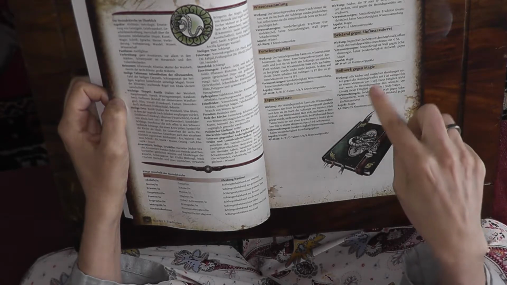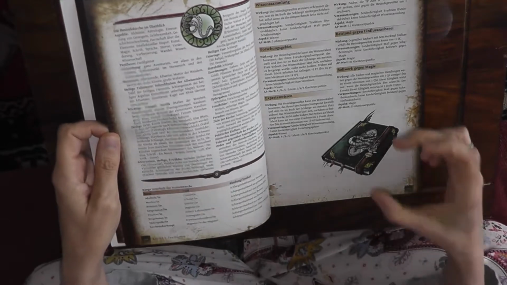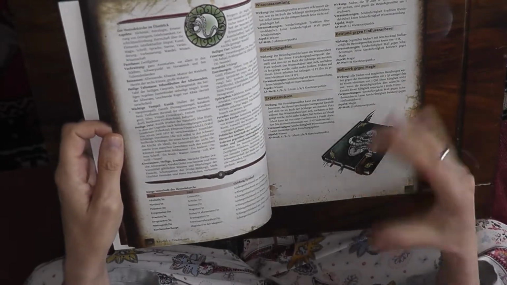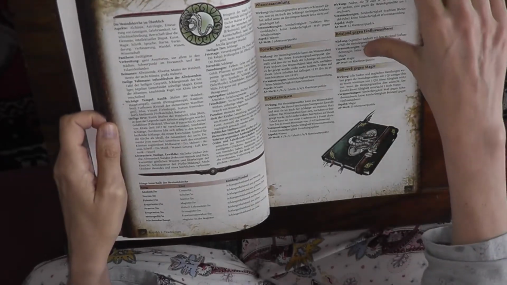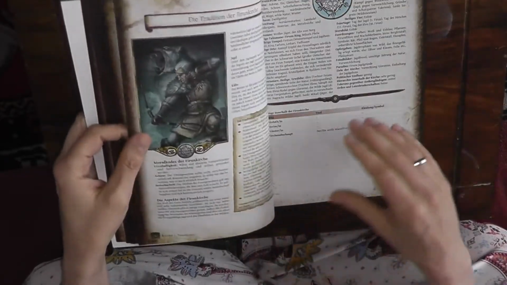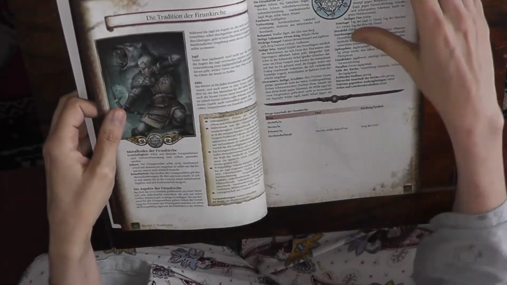If somebody were to try and ensorcel the cleric, if he has the book and this ability, then it'll make it more difficult to ensorcel him and to work magic against him, which is very, very good.